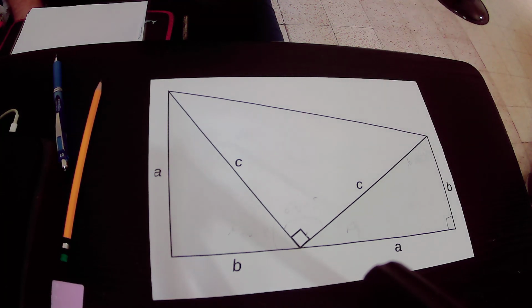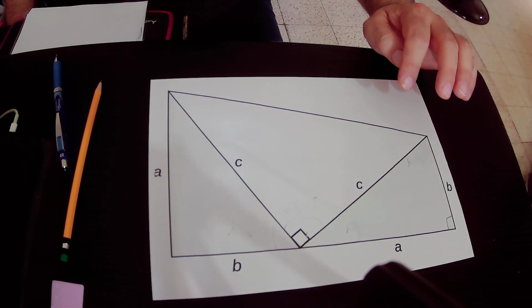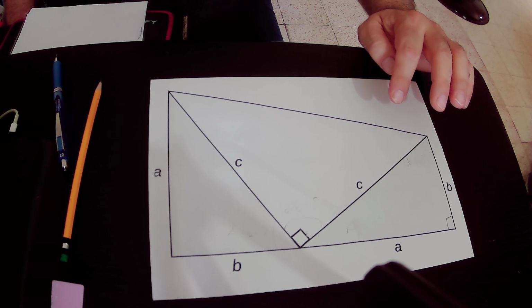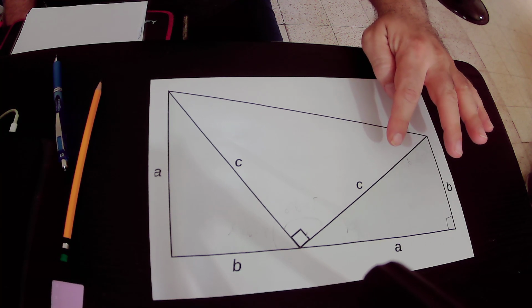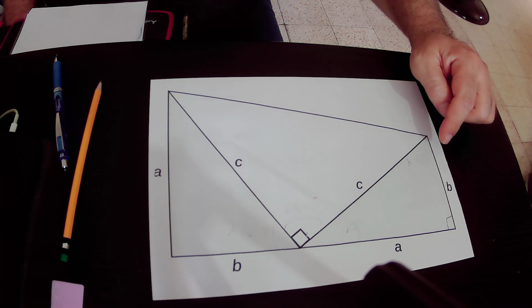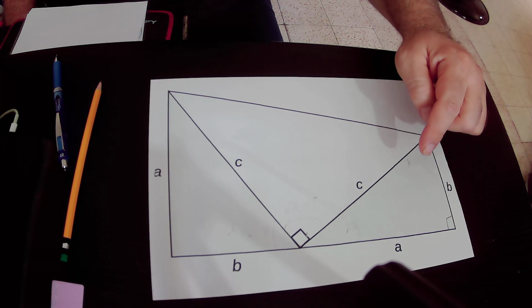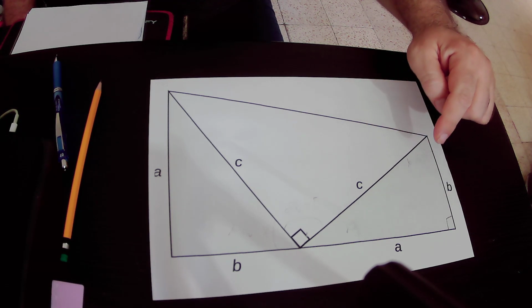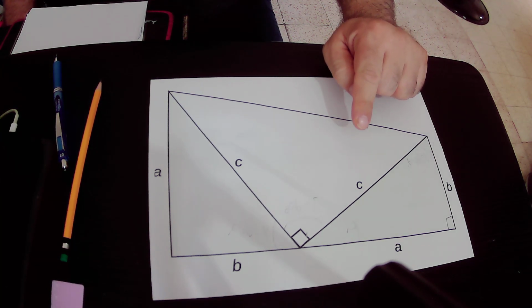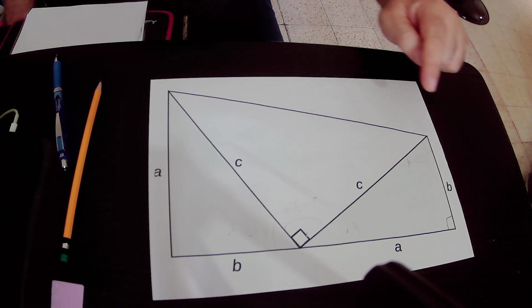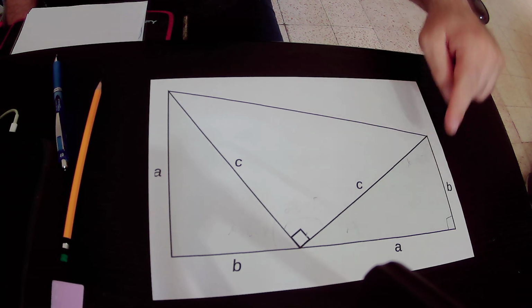and actually the Pythagorean theorem says that the square of the hypotenuse equals the sum of the squares of the perpendiculars, or in mathematical notation it says that c squared equals a squared plus b squared.